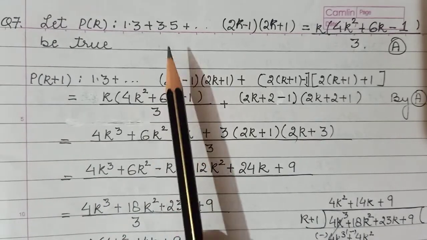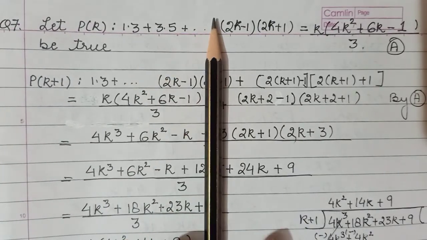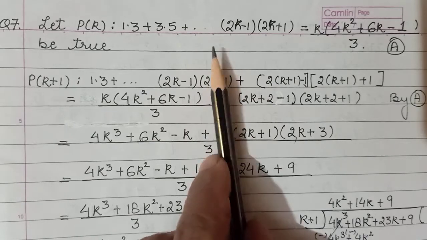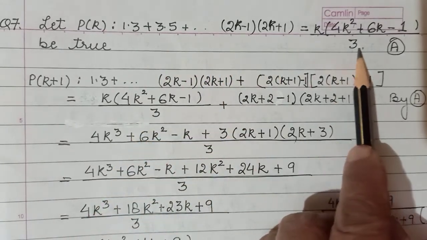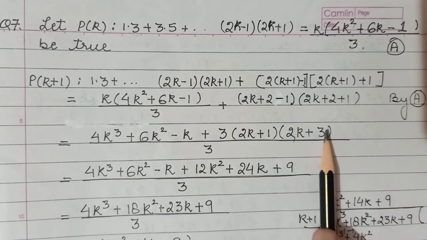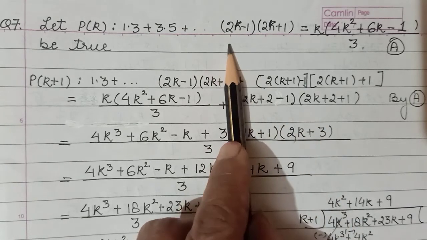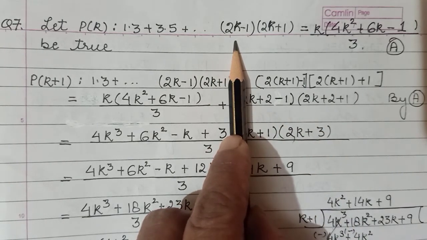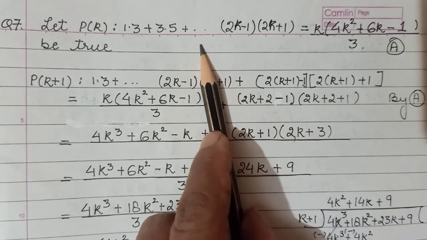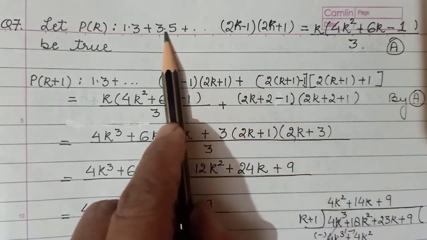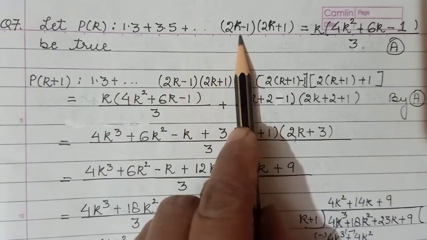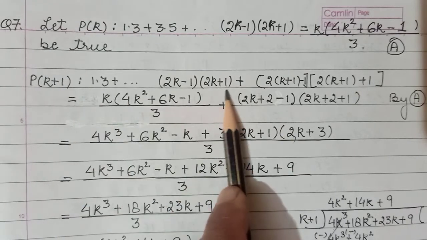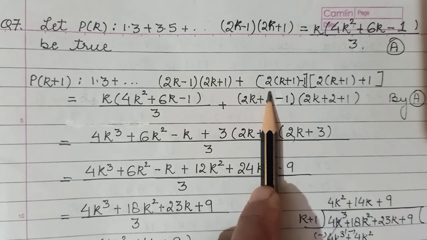So naturally, first we assume the statement true for n equal to k. So this was your given statement. Now you have to prove it for k plus 1. That means wherever there is k, k plus 1 has to come in its place. Because it's the sum of a sequence, you'll have one more term. So we'll first write these k terms and then move on to the k plus 1th term.